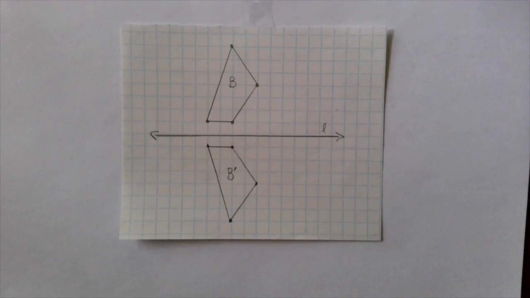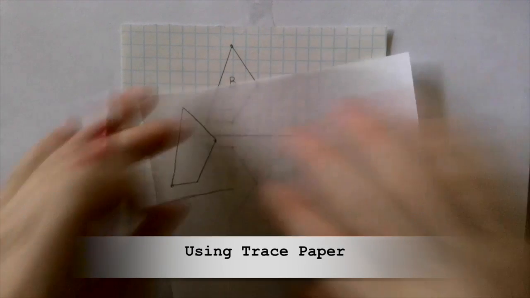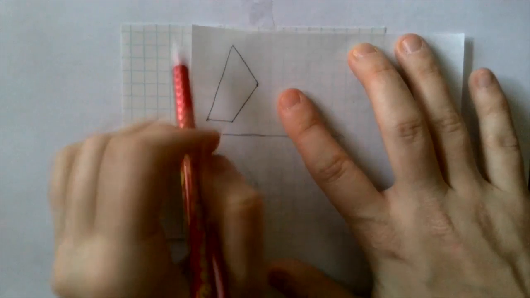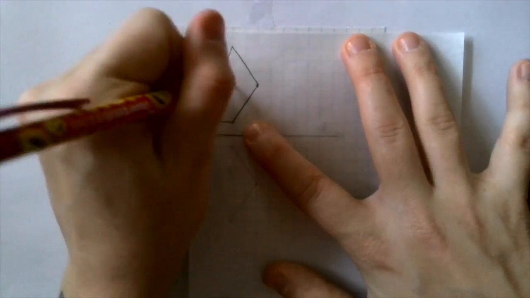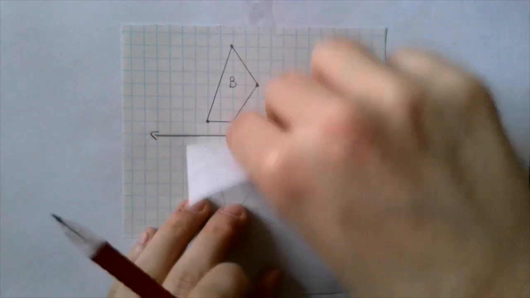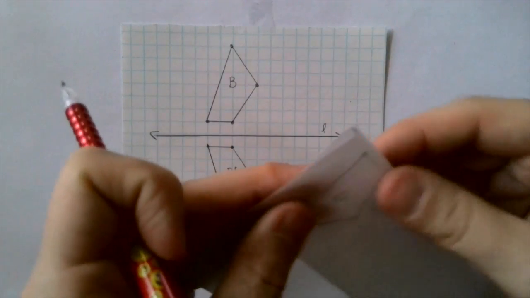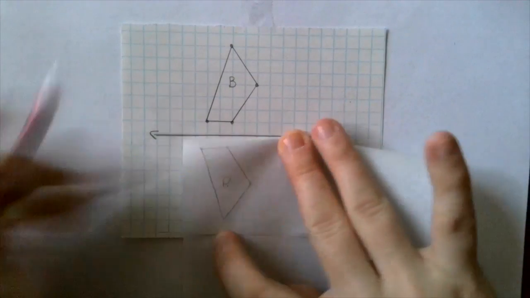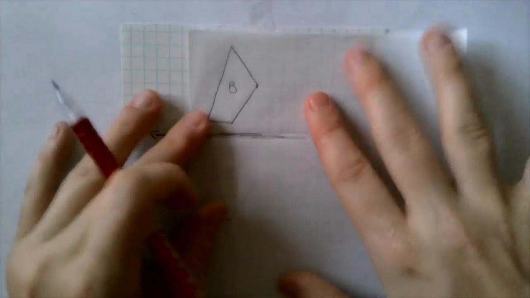You can use trace paper to help you check the reflection as well, and to make sure that it really was reflected across the line correctly. I often take my trace paper and fold it along the line of reflection so it's easier for me to see when the shape flips and pair it up with the image.